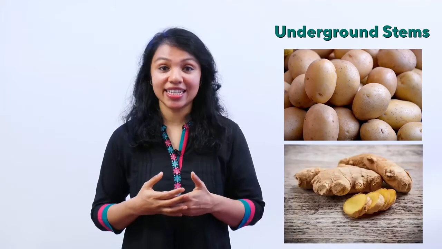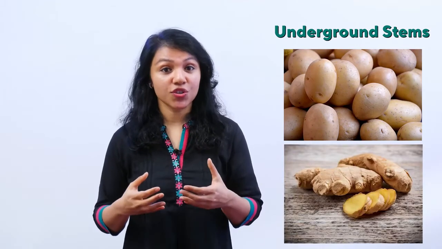What if the stem is underground, like potato or ginger? In these cases as well, there are structures called buds on the root or on the vegetable, which can grow into a new plant. If you look at a potato closely, you can see these tiny depressions that are called eyes. These are the buds.